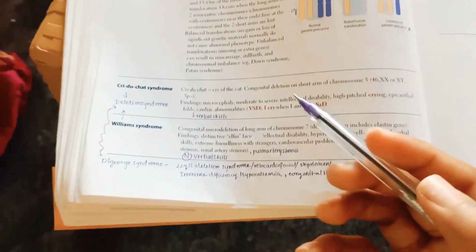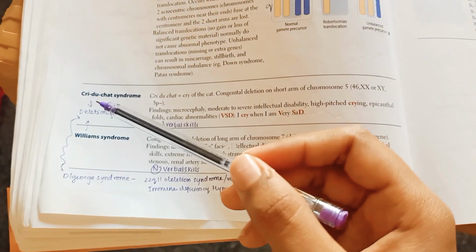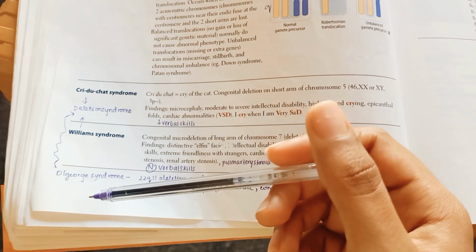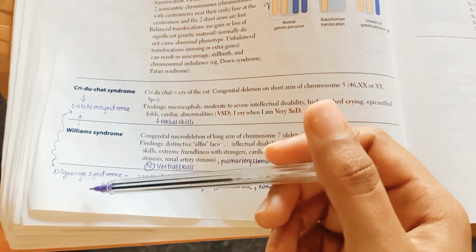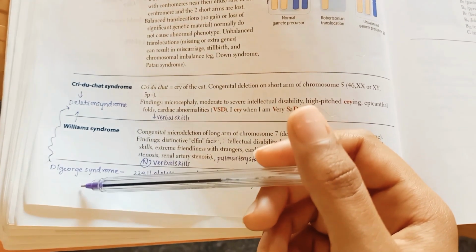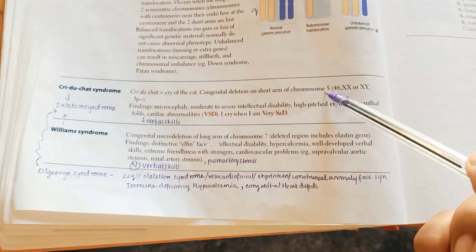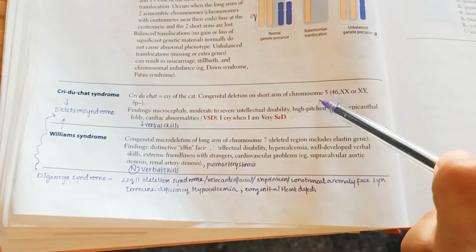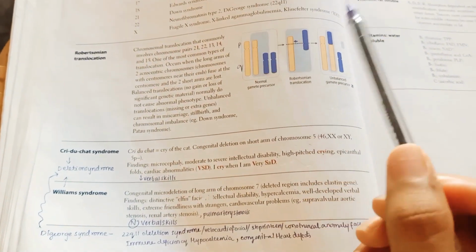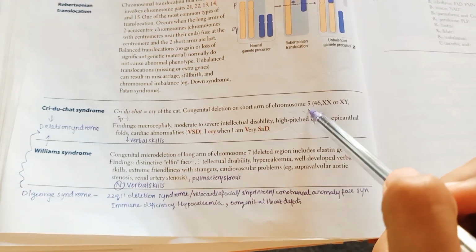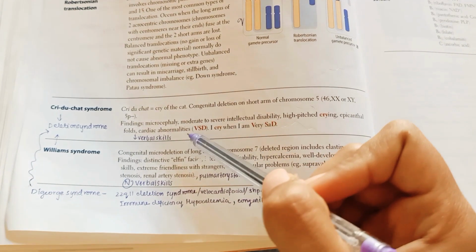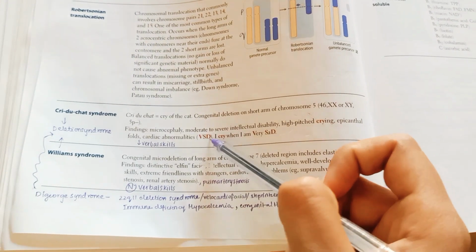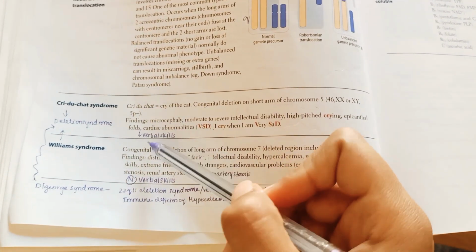So now coming to the deletion syndromes. There are three types of deletion syndromes: Cri-du-Chat syndrome, Williams syndrome, DiGeorge syndrome. In Cri-du-Chat syndrome, I remember like a 5-year-old child who is crying a lot because she's very sad. Okay, 5-year-old child I said because it involves short arm deletion of chromosome 5. Short arm, now you know, is the P part of the chromosome. This P part of the chromosome is gone in chromosome 5. So the 5-year-old child is crying because she is very sad. Very sad is because VSD, ventricular septal defect, is present in this child and she is very sad. So she is crying. Crying like a cat is called Cri-du-Chat.